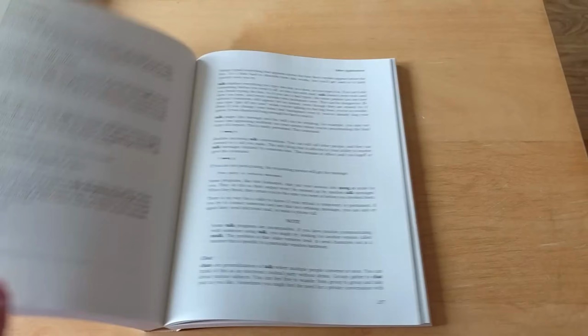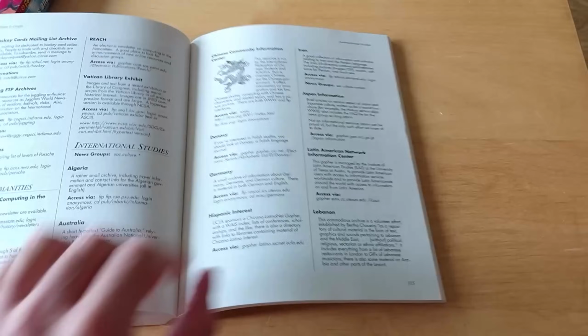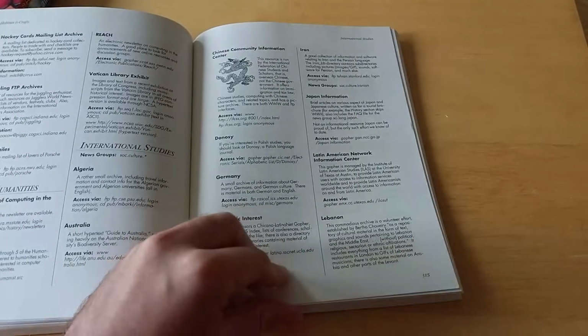I happen to have a copy of one of those old books. Can you imagine having to use this whenever you wanted to search something? I would rather kill myself.